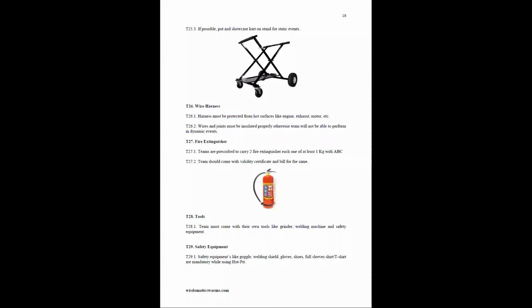In case of emergency, you have to carry your own tools like grinding and welding machines, and safety equipment, which includes goggles, welding sheets, gloves, shoes, and a full sleeve t-shirt or t-shirt, whichever is available. But while using the hot pit, you must have all these things.